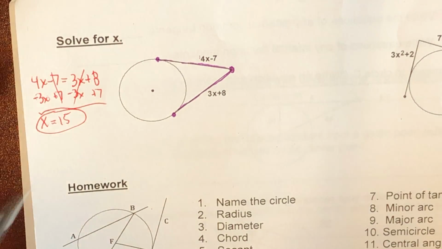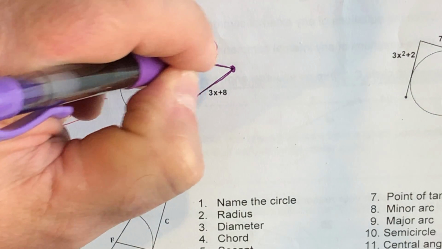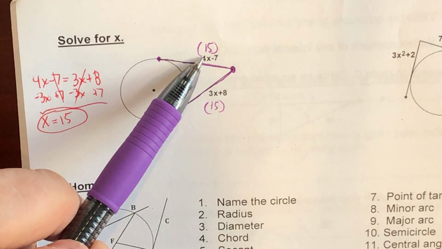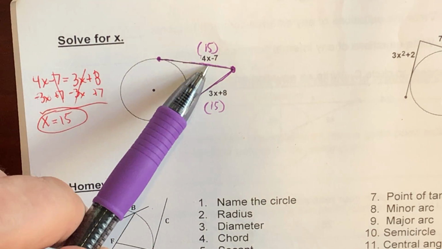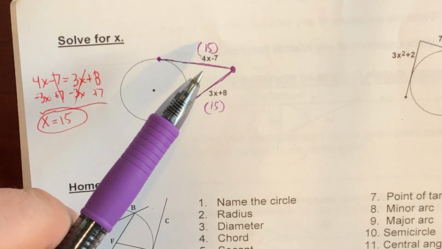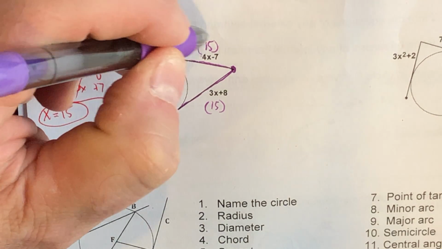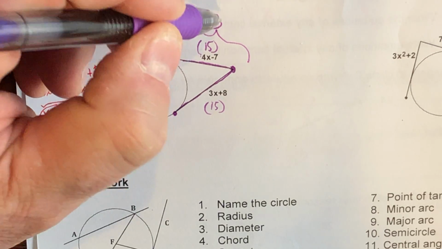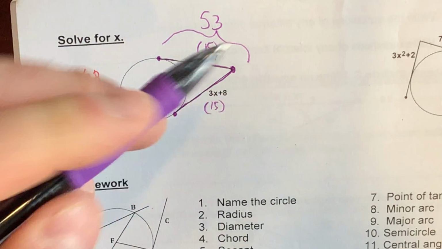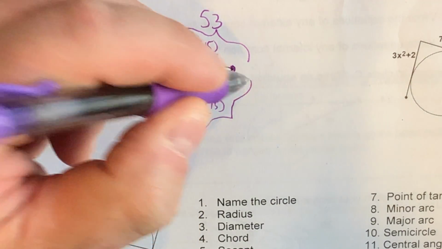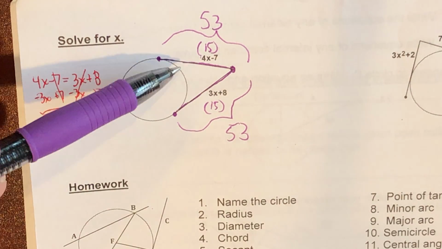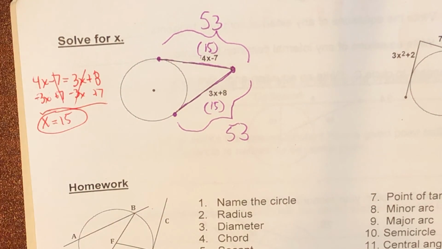Now, we can then prove that. If you were to put a 15 there and a 15 here, do those measurements come out the same? 4 times 15 is 60. 60 minus 7 is 53. All right? So that length there is 53 long. 3 times 15 is 45, plus 8, guess what? 53 long. So see, I just proved that two tangents from the same external point are congruent to each other.